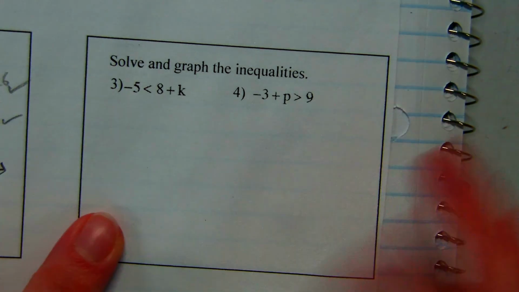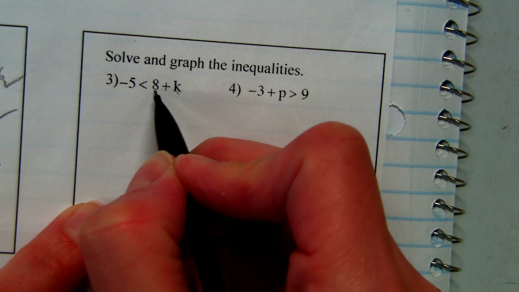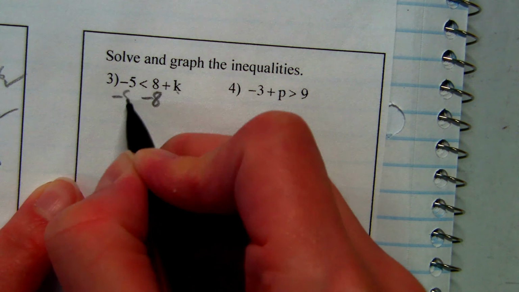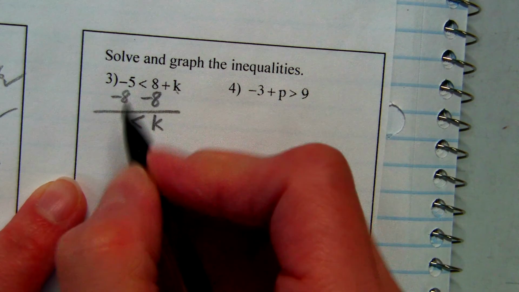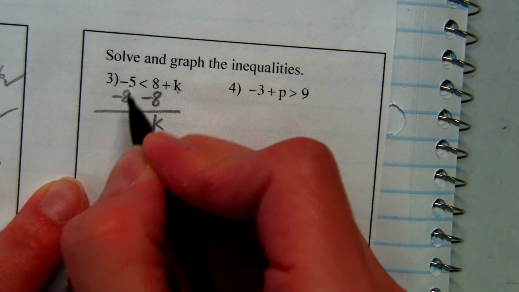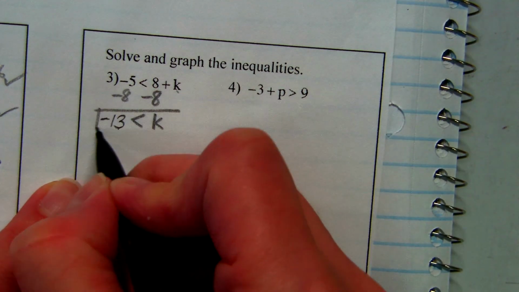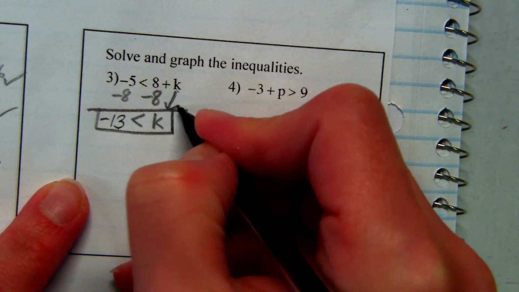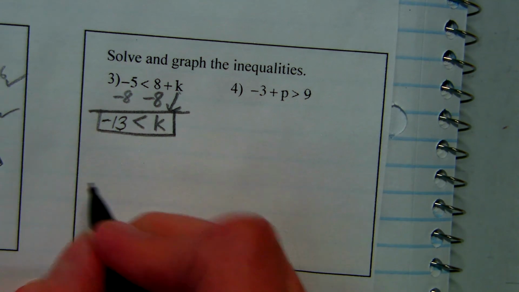All right, so moving along to number 3. If we're solving for k, how do I get rid of the 8? Okay, so -8, good. So my k is over here again. It's on the right side. And then on this side, we're just putting -5 and -8 together to make -13. So that's my solution. And you want to make sure if the k is on this side that you're dropping it down on the side it's on. Don't flip this all around and get confused.